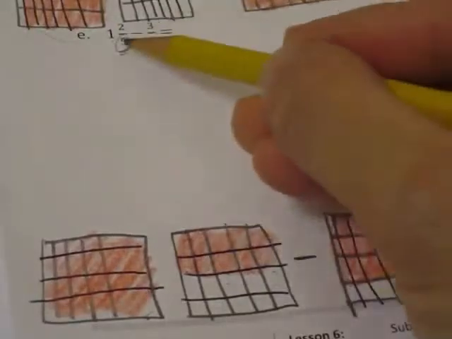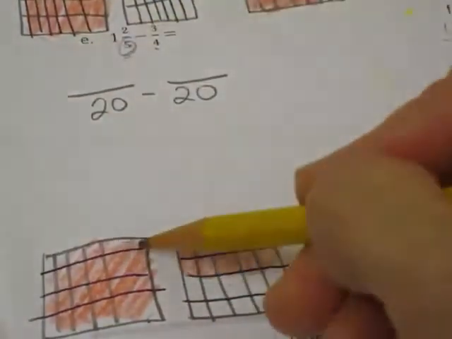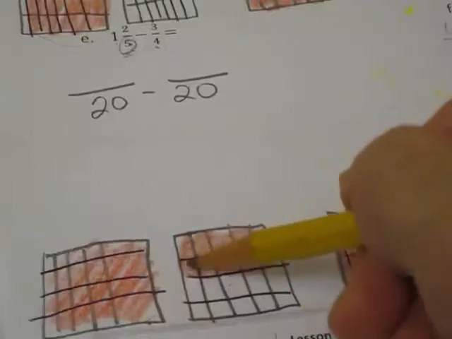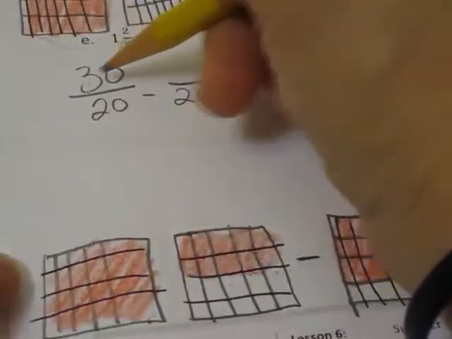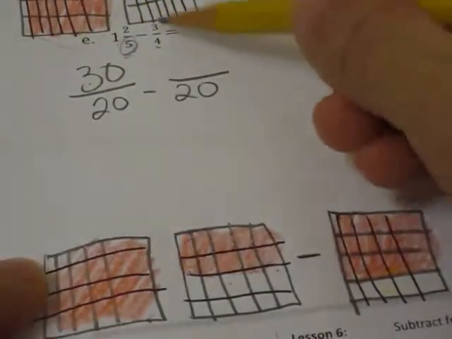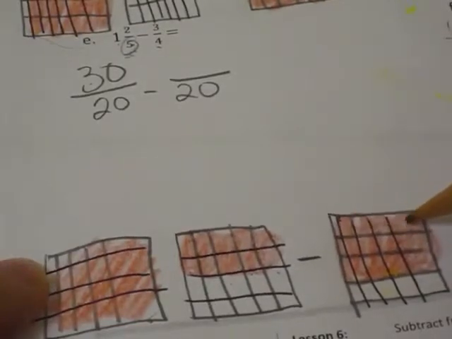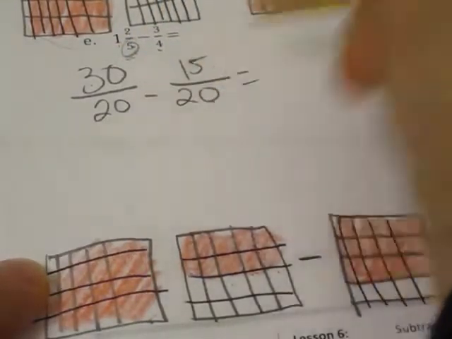And so instead of it being 5 or a 4, I now am using 20 as my common denominator. And 1 and 2/5 now equals 20 and 21, 22, 23, 24, 25, 26, 27, 28, 29, 30. So 1 and 2/5 equals 30 20ths. And 3/4 equals 1, 2, 3, 4, 5, 1, 2, 3, 15 20ths. 30 20ths minus 15 20ths.